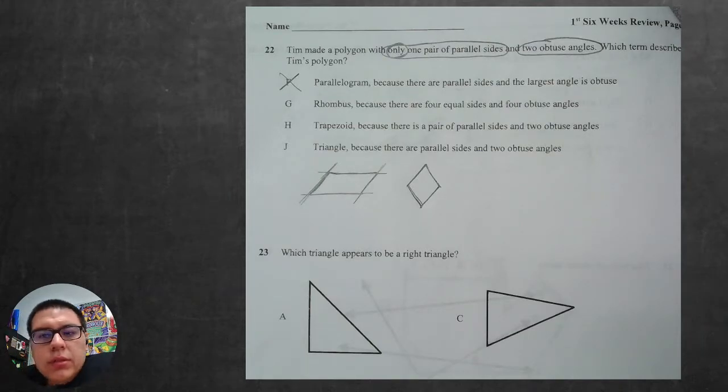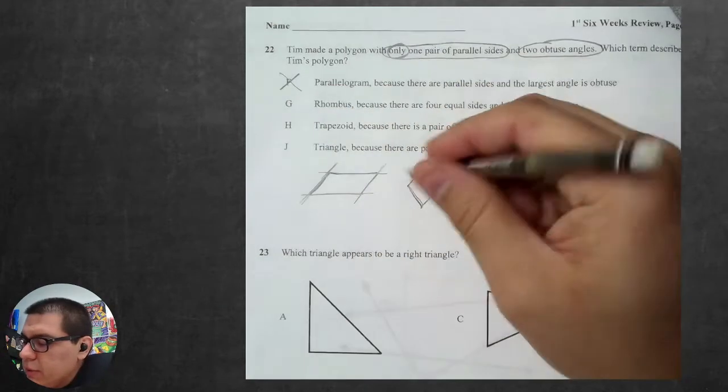Does a rhombus have any parallel sides? Are there any sides that would never ever touch?